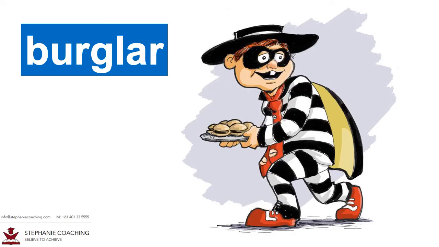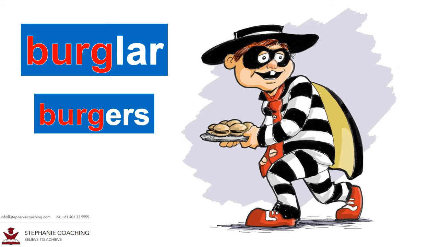Word number 17 is burglar. Another word for burglar is thief. For example, the burglar was caught in Hungry Jack's stealing burgers to eat. Burglar and burgers both share the first letters in spelling.